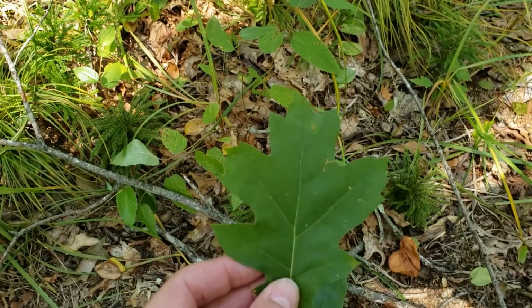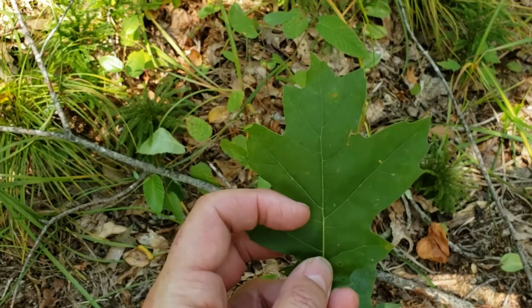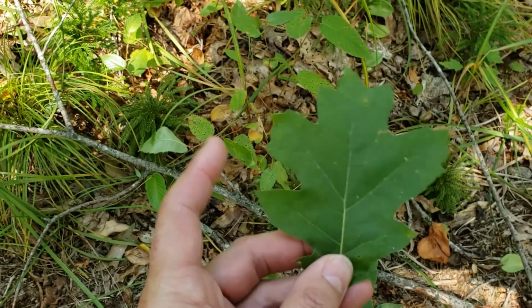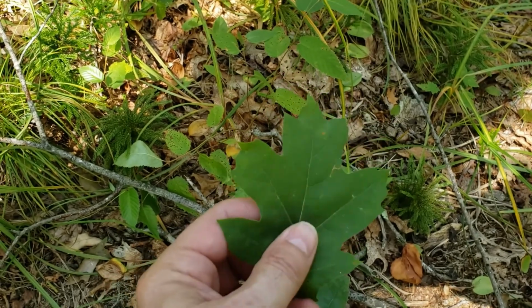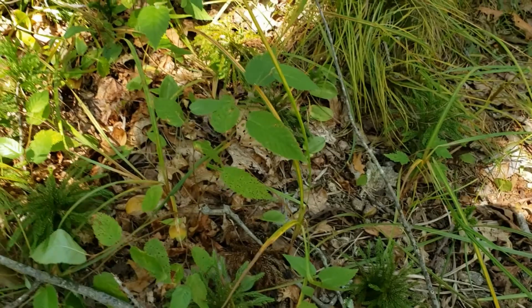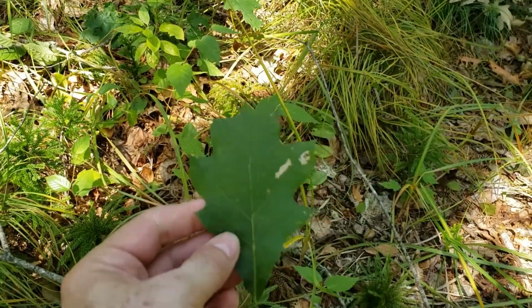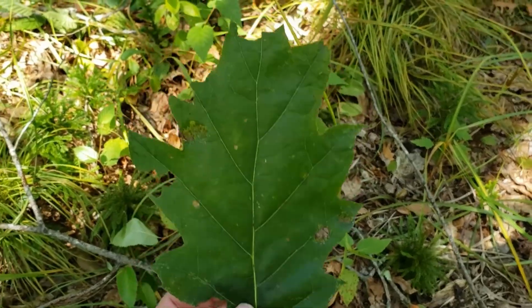So one difference when looking at the leaves, first of all, for red oak, notice that there's a certain depth for the sinuses, the areas between the lobes, the dips here, that don't go really very close to the midrib of the leaf. This is what a northern red oak leaf looks like. There's a lot of variability, of course, as there always is in nature, but this is northern red oak.